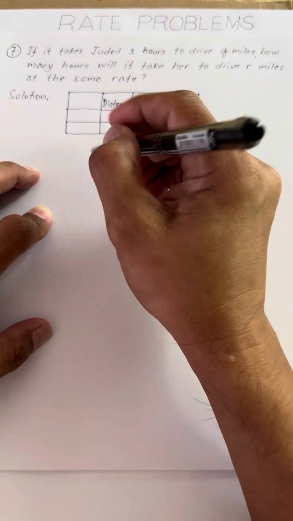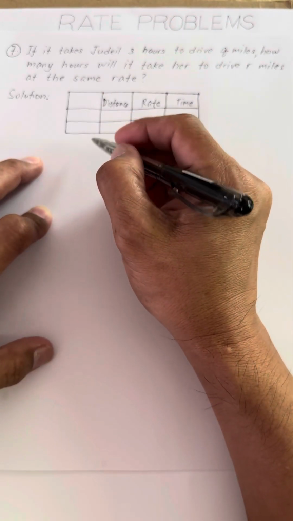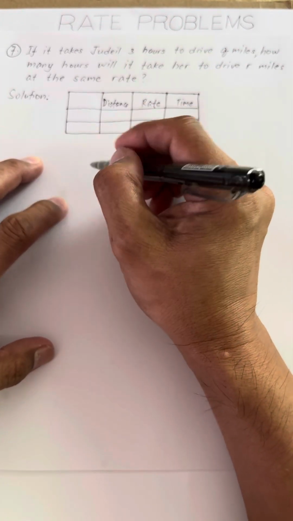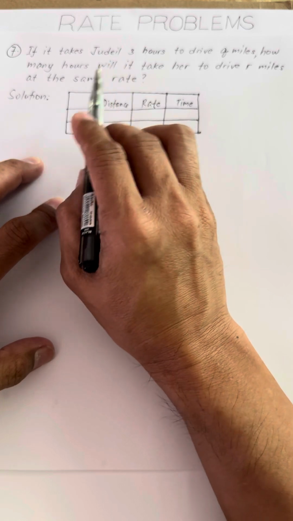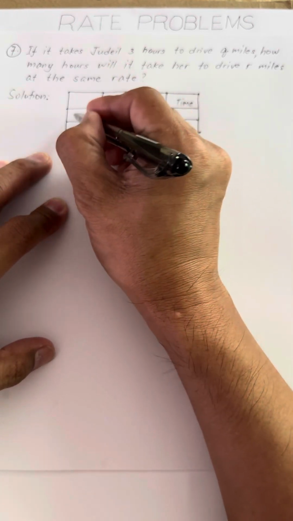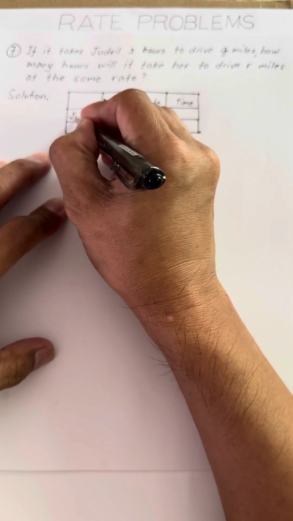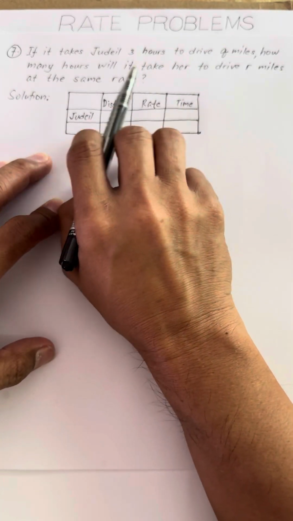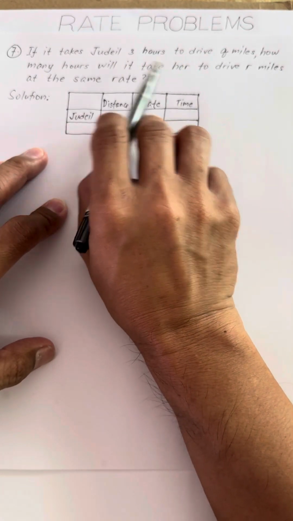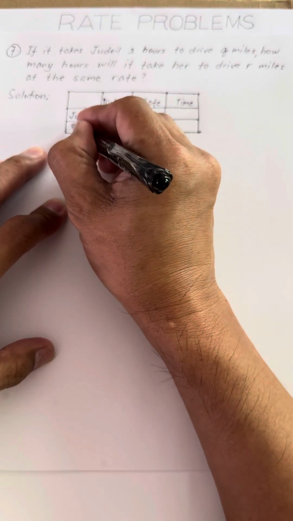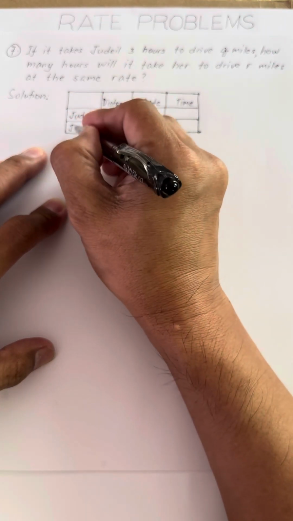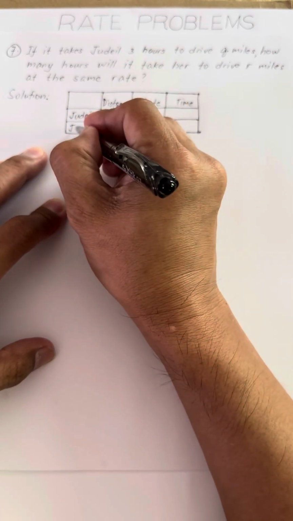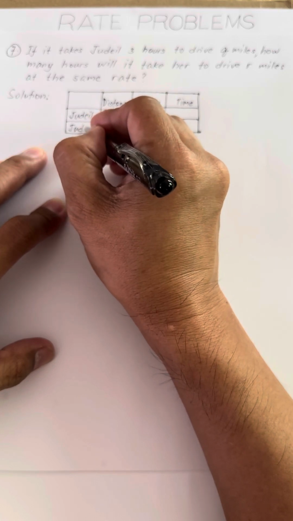Then let's write down also the person or the people mentioned in this problem. So there is only one person mentioned. So we have Judel. Okay, and there are 2 scenarios here. So we'll use the same name in our third row.